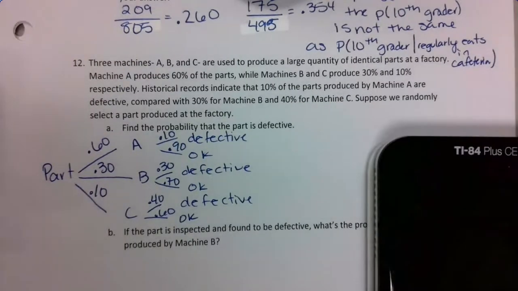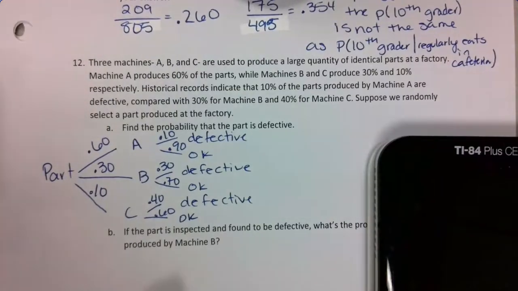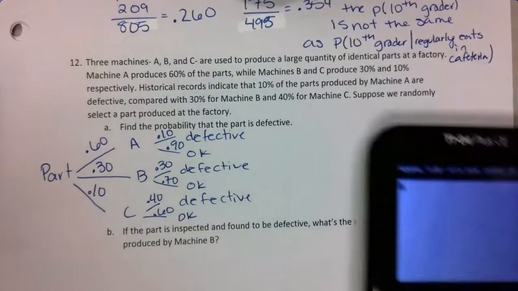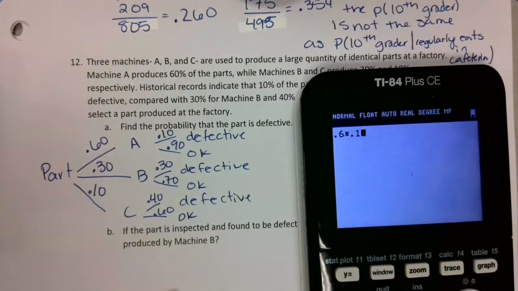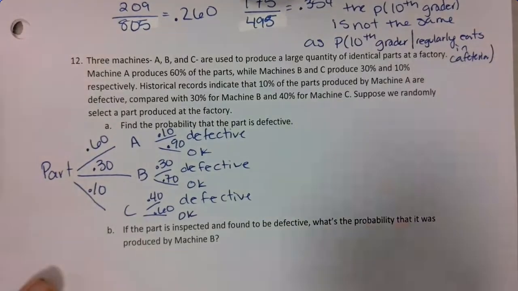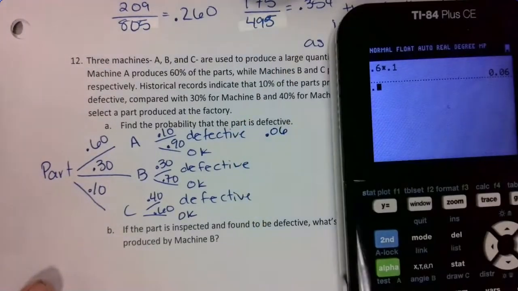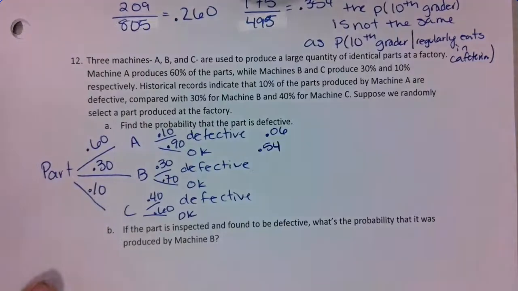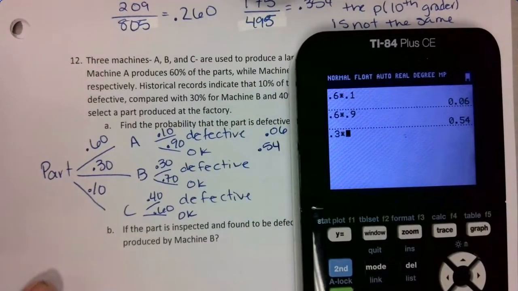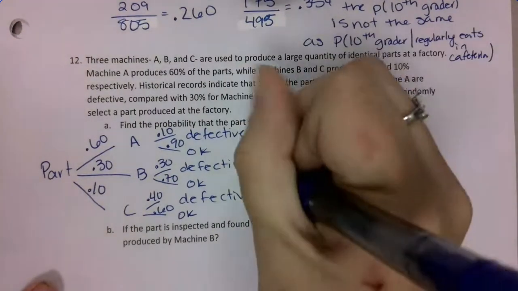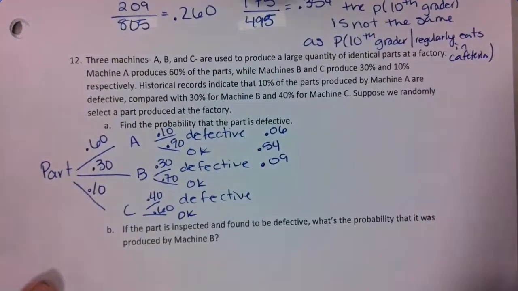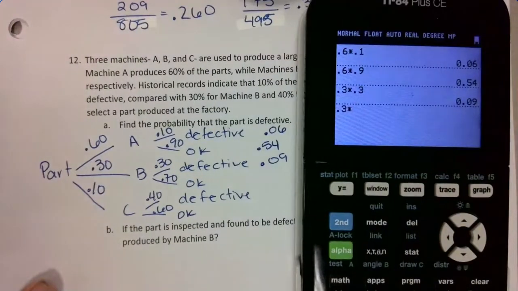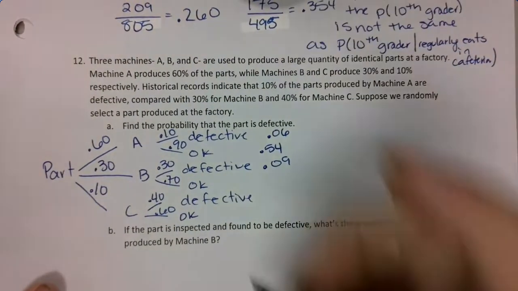So I have 0.6 times 0.10, which gives me 0.06. Then I have 0.6 times 0.9 gives me 0.54. 0.3 times 0.3 gives me 0.09. 0.3 times 0.70 gives me 0.21.